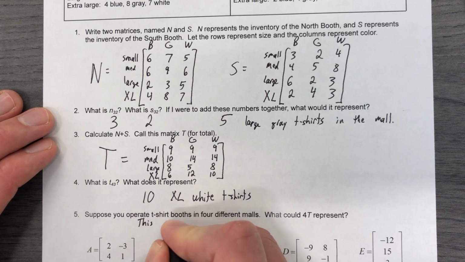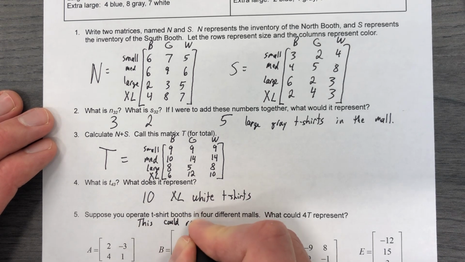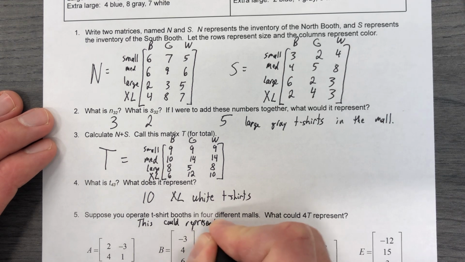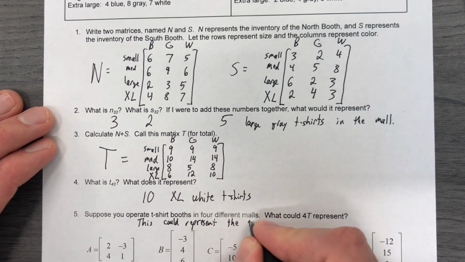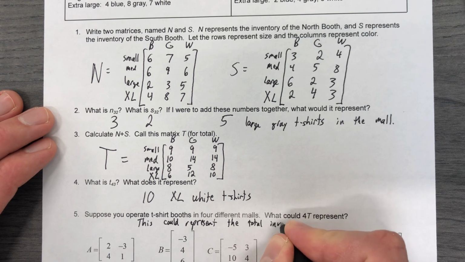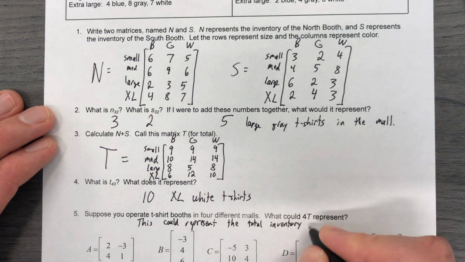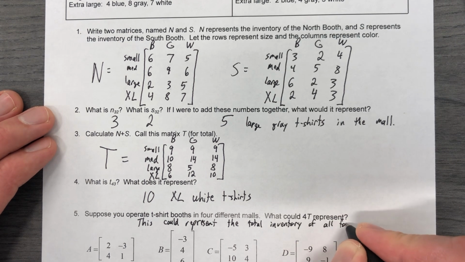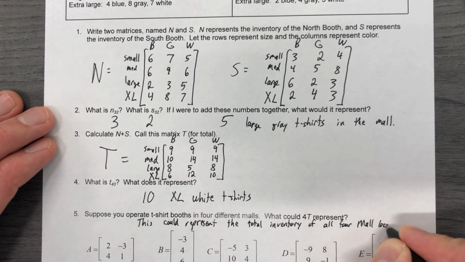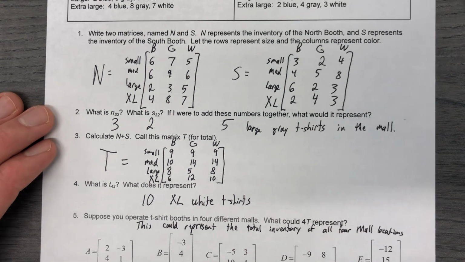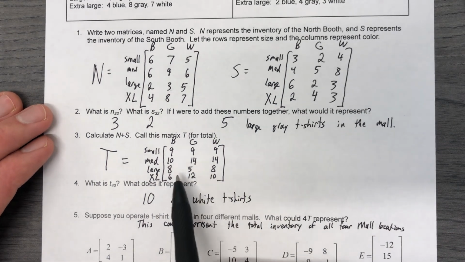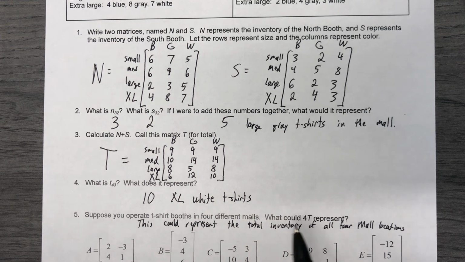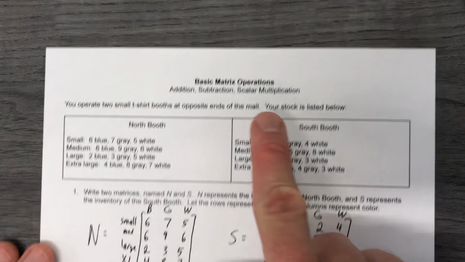This could represent the total inventory of all 4 mall locations. Assuming that this represents the inventory in every location, if I multiply by 4, then I would have the total inventory. So this is scalar multiplication.